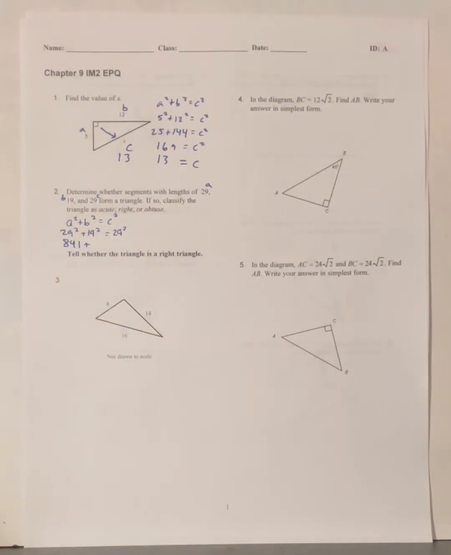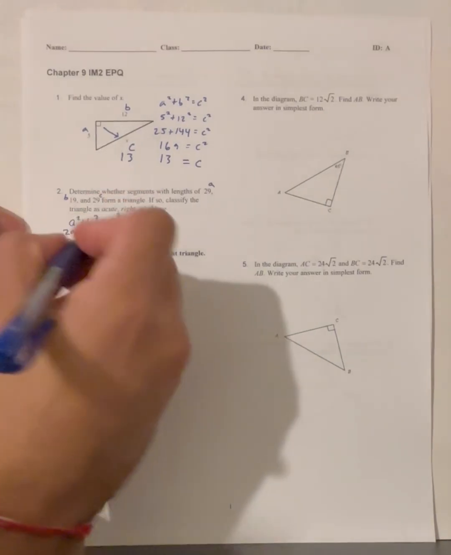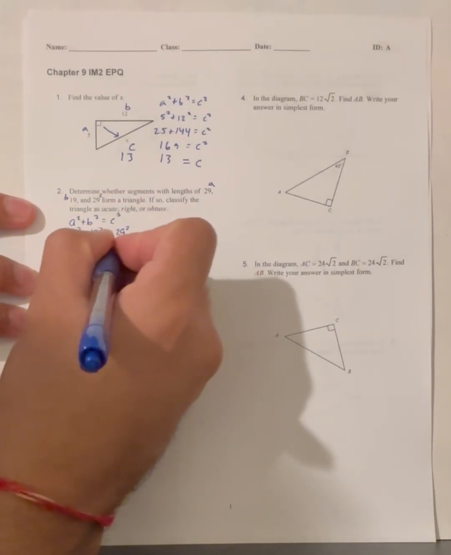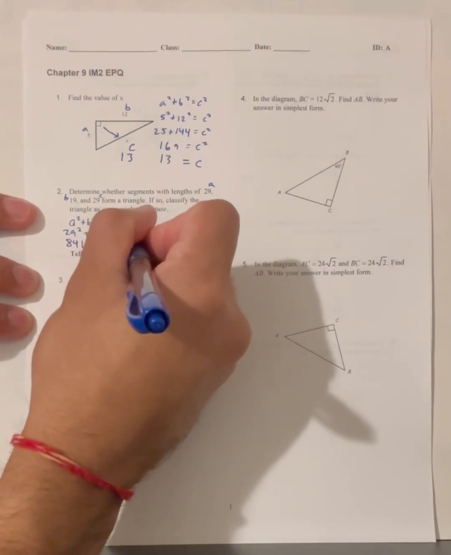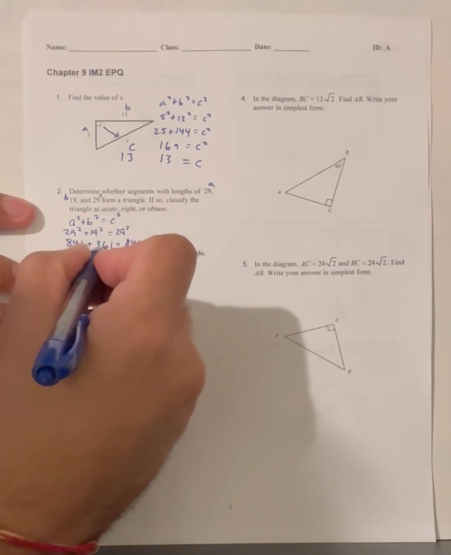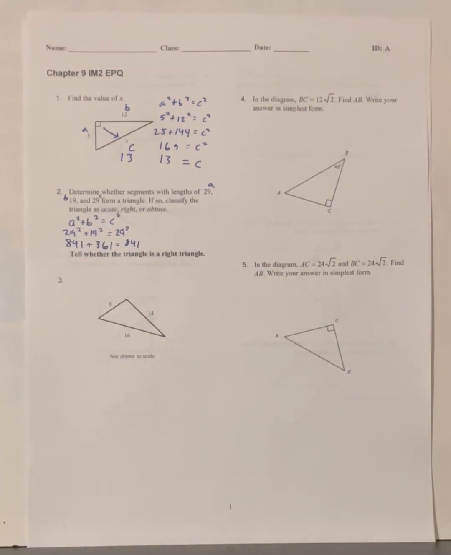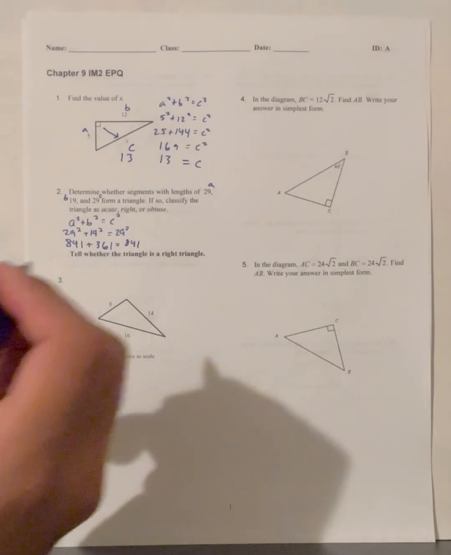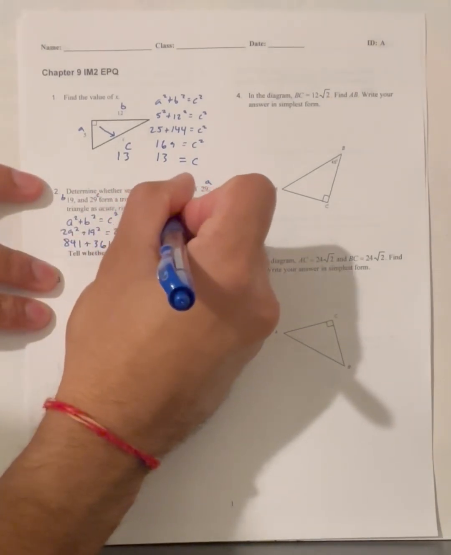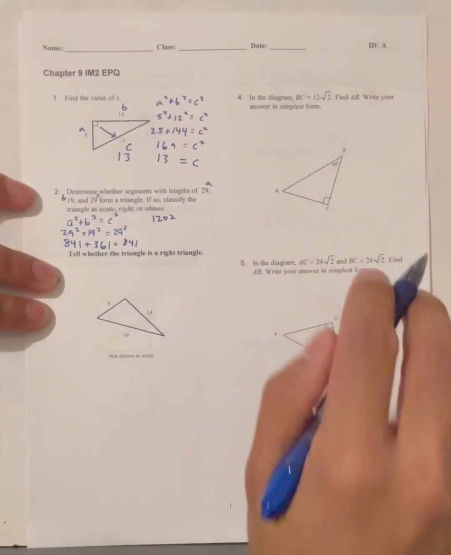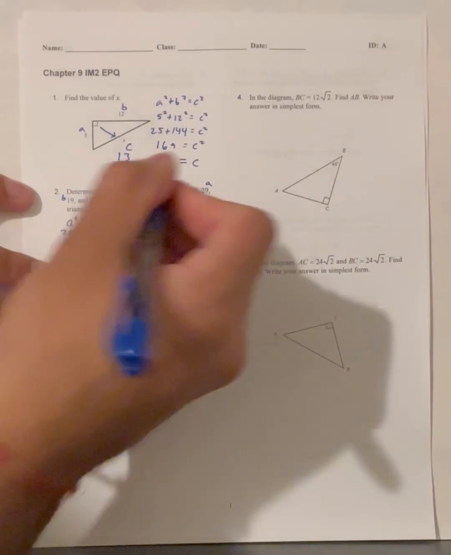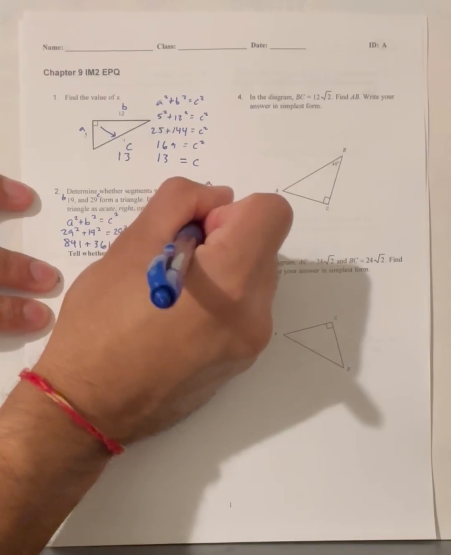plus 19 squared, which is 361, equals 29 squared, which is 841 again. Okay, 841 plus 361 is 1202, and 1202 is greater than 841.